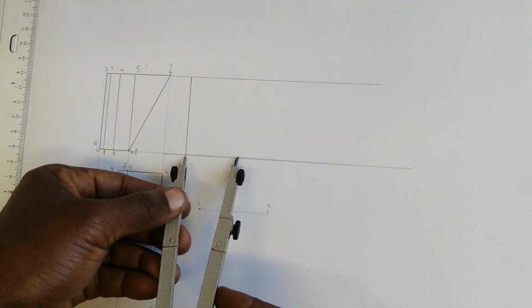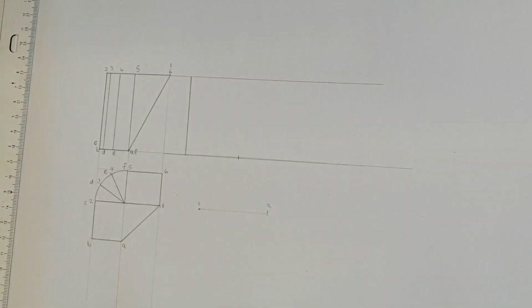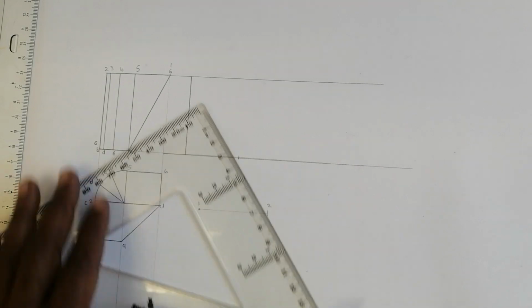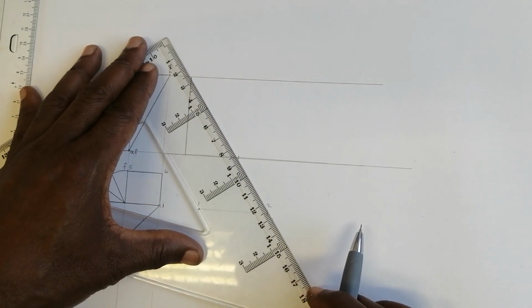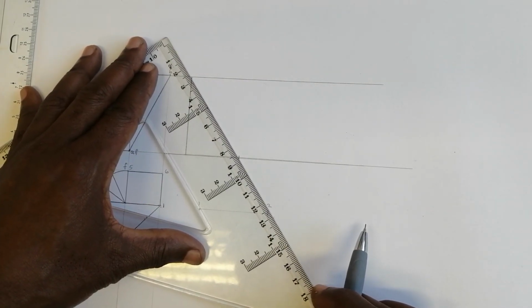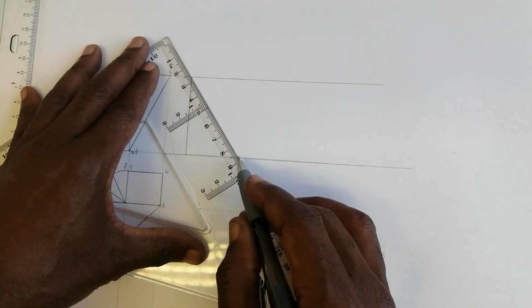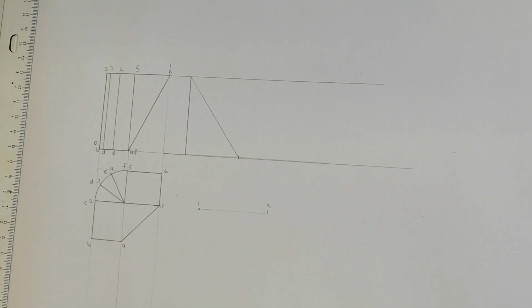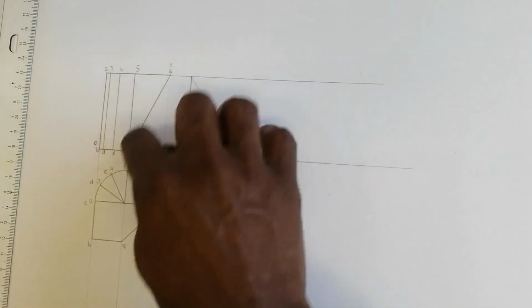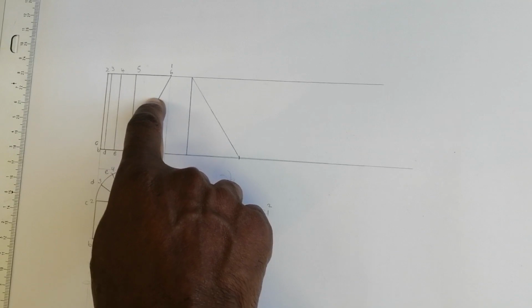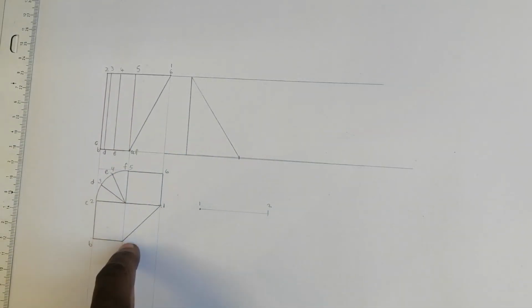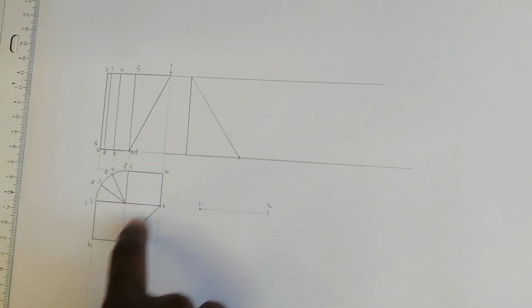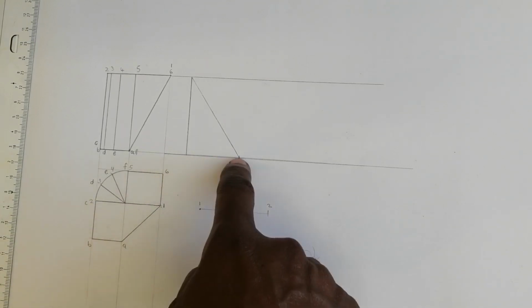I'll show it here. Then the hypotenuse will be my true length. So you don't have to take this distance 1 to A in front view. You take the distance 1 to A in top view, horizontal distance, you mark it off here.